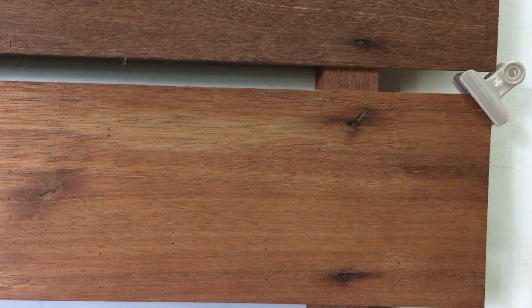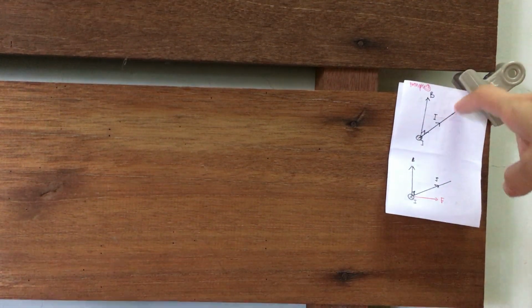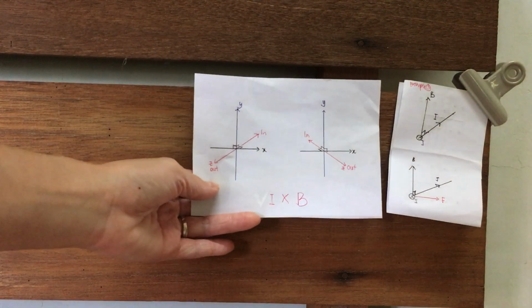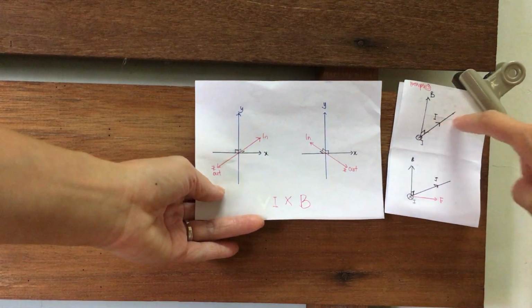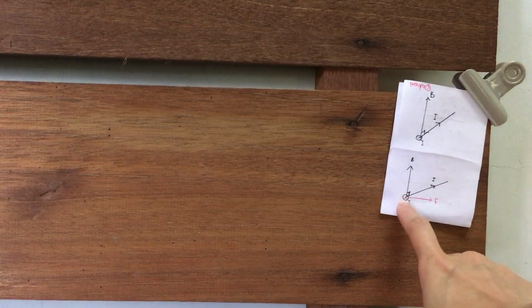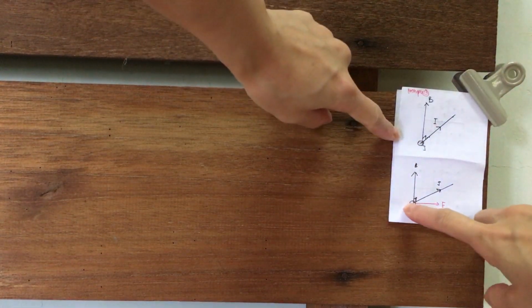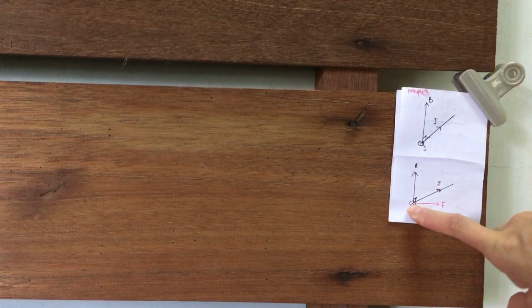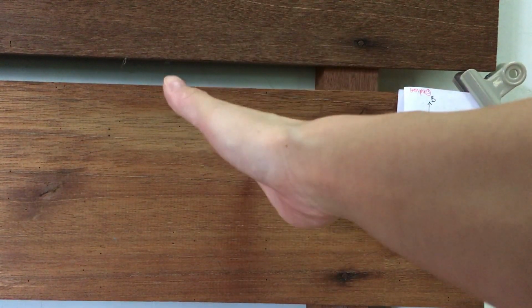Now take a look at the third example. If you compare with the diagram I showed you earlier, your I is pointing into the page. Here you see a cross, which means it is pointing inwards. So your I is pointing inwards and your B is still upwards.